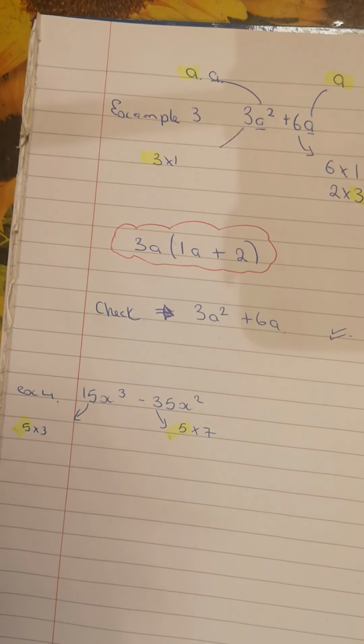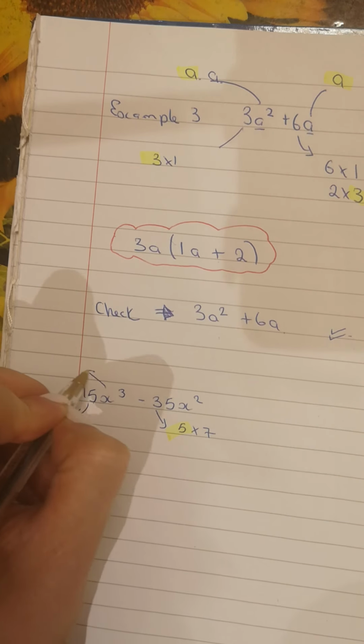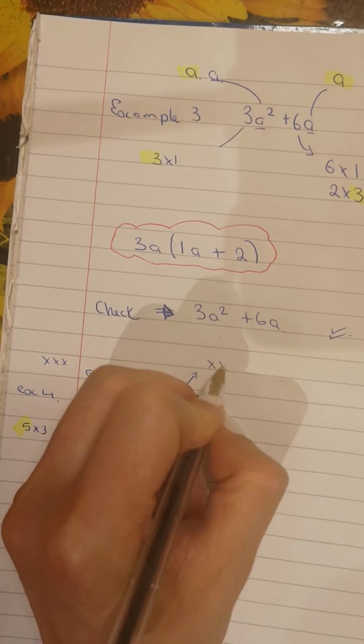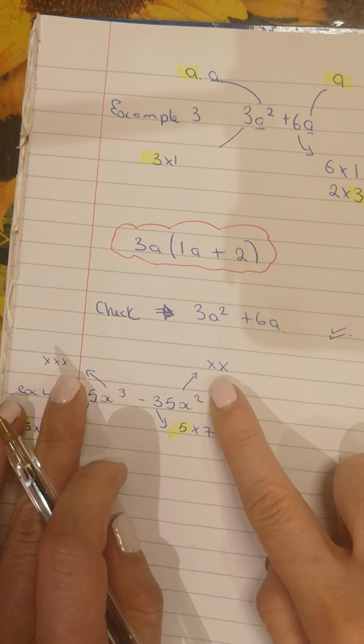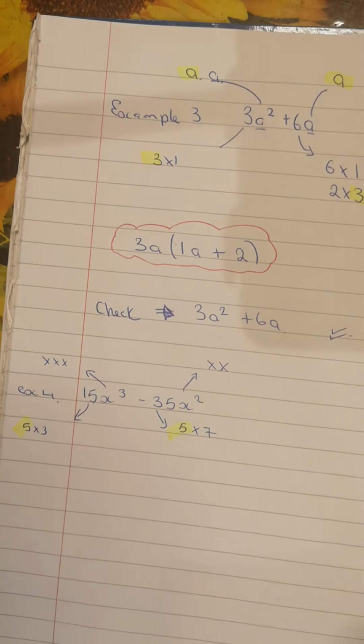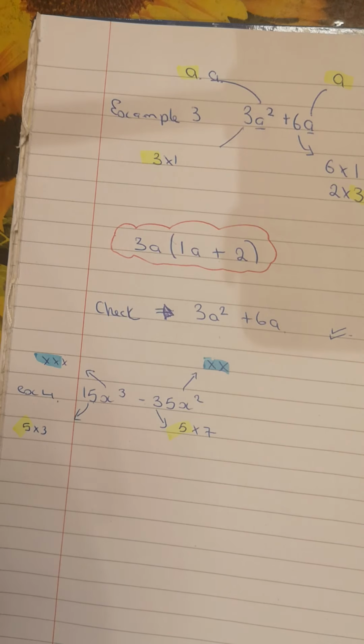What about the x's? How many x's do I have here? I have 3 of them. I have x, x, x. And how many x's do I have here? 2. So how many x's can I take out? I can take out 2 from here and 2 from here. You must have the same on the left and the same on the right. So I have 2 x's here, 2 x's here. So now off we go.